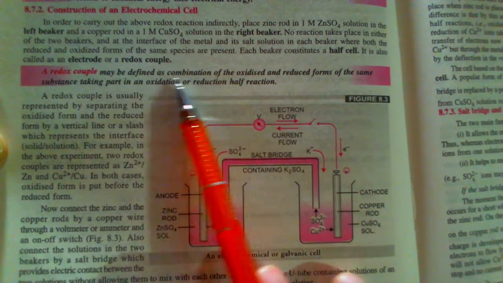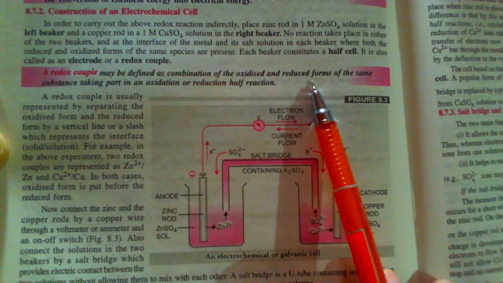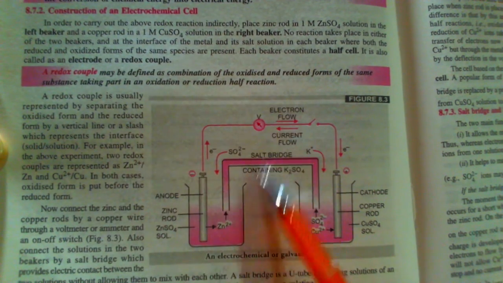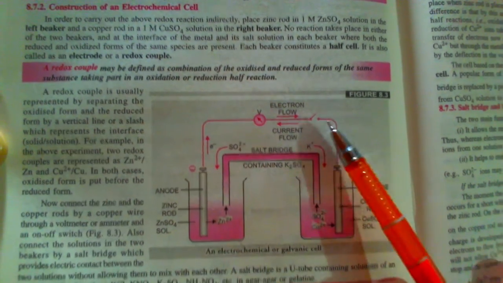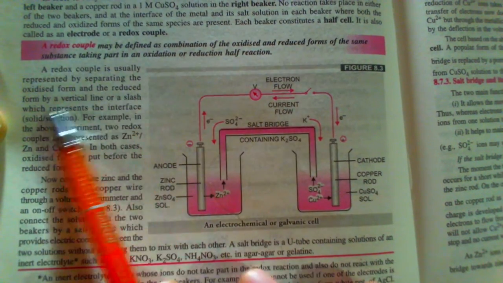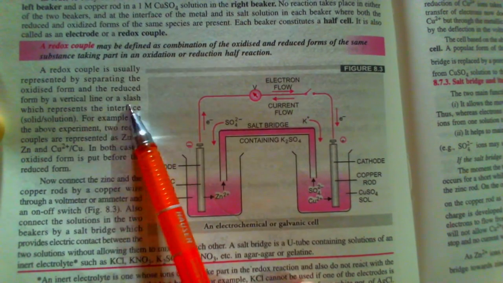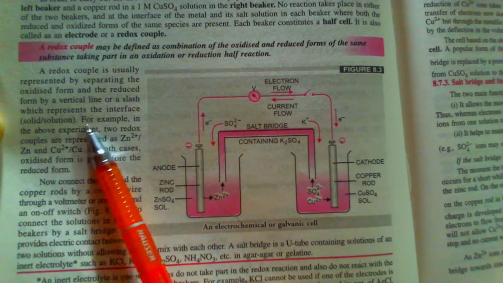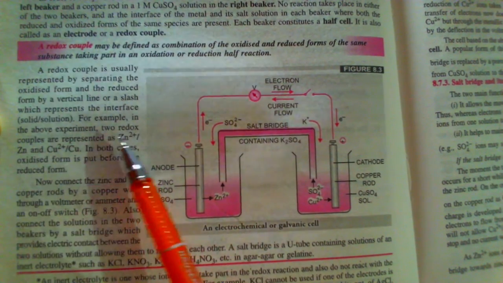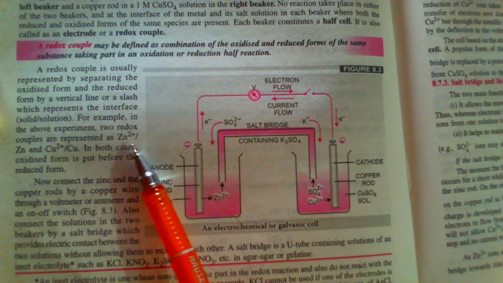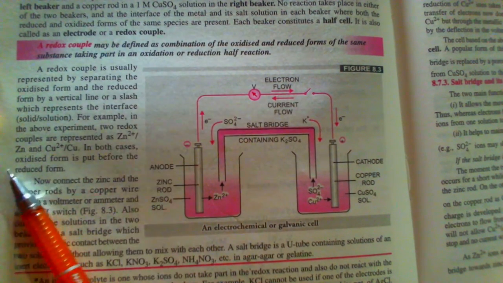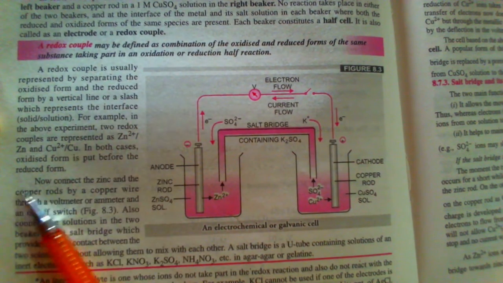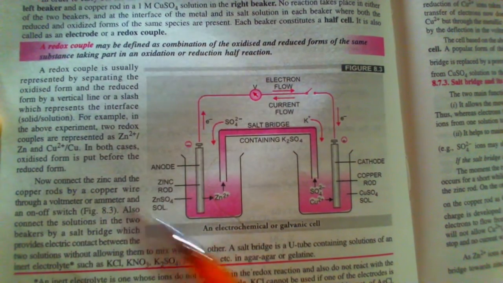A redox couple may be defined as a combination of the oxidized and reduced forms of the same substance taking part in an oxidation or reduction half reaction. A redox couple is usually represented by separating the oxidized form and the reduced form by a vertical line or a slash, which represents the interface solid/solution. For example, in the above experiment, two redox couples are represented as Zn2+/Zn and Cu2+/Cu. In both cases, the oxidized form is put before the reduced form.